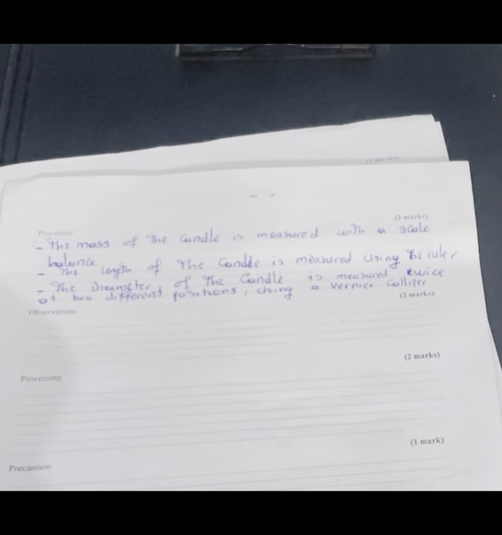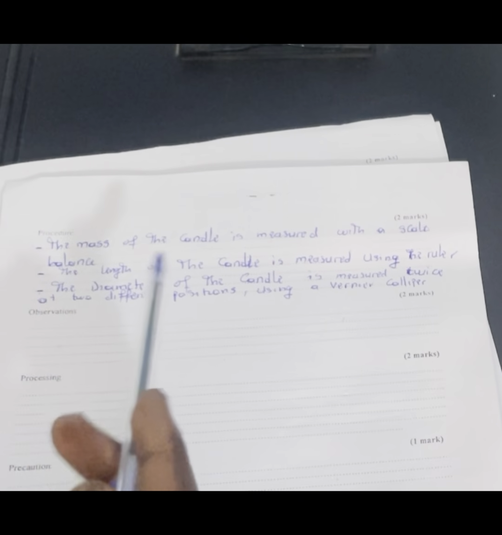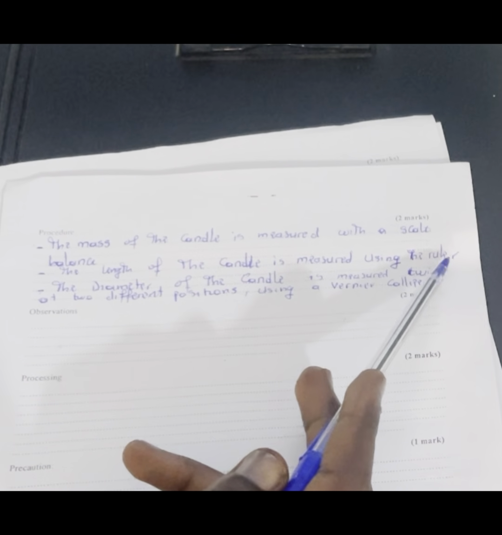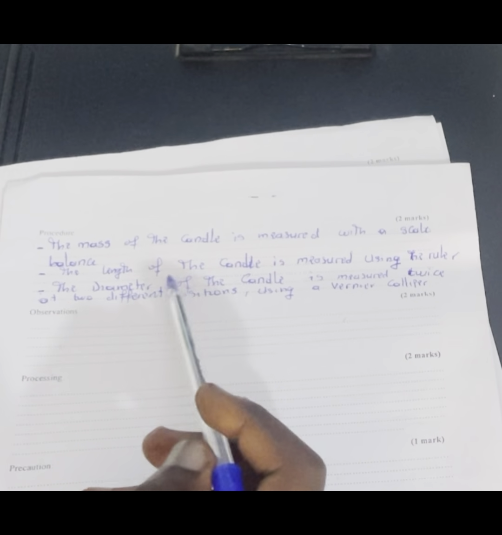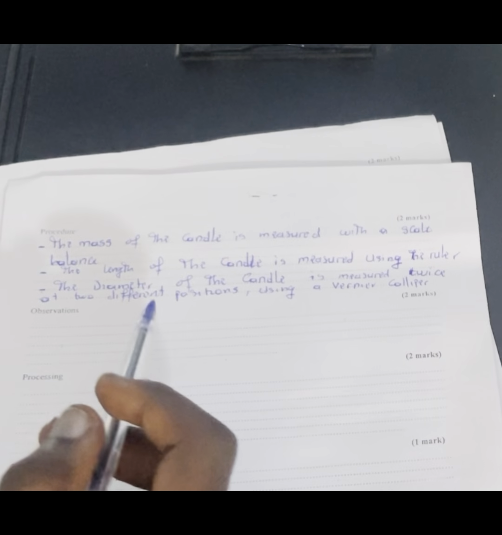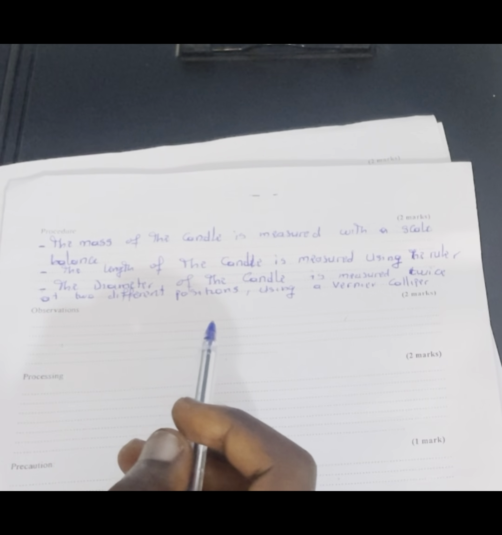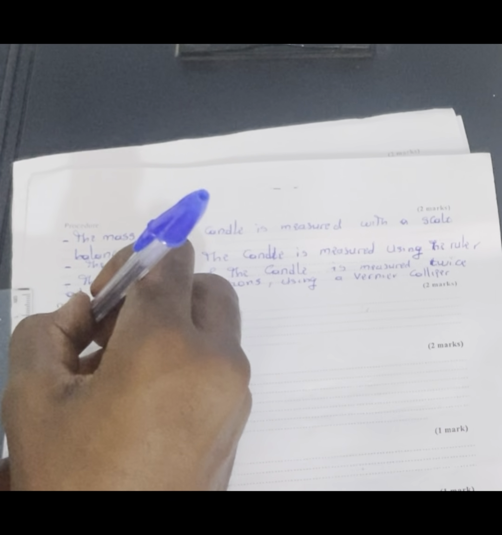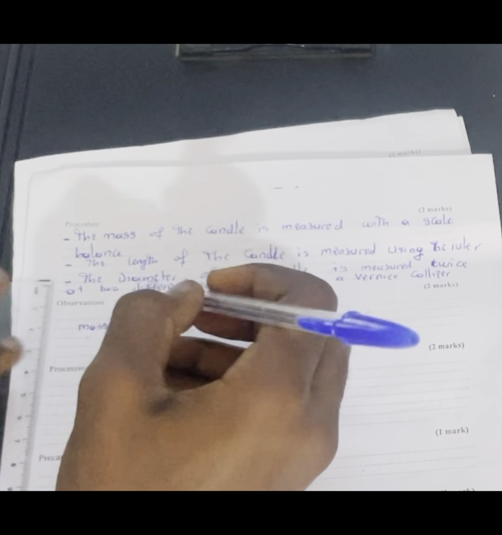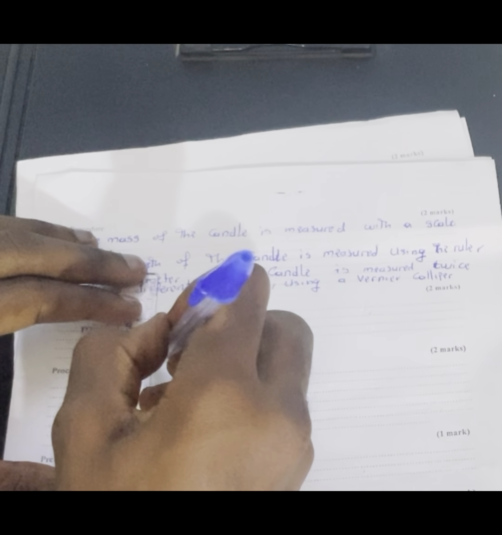So that is it for your 2 marks. You are supposed to mention that you are measuring the mass using a scale balance, you are measuring the length using a metal rule, you are measuring the diameter of the candle using what? A vernier caliper. Now at the level of the observation, you will leave space, but you can wait. You know that you need the mass of the candle, so you need the mass in grams. You can do a small table here for your mass in grams.